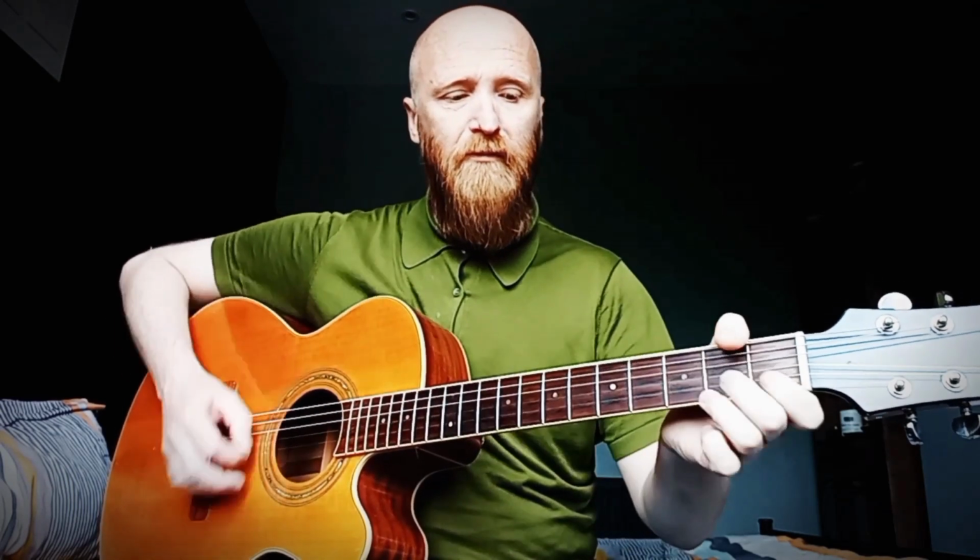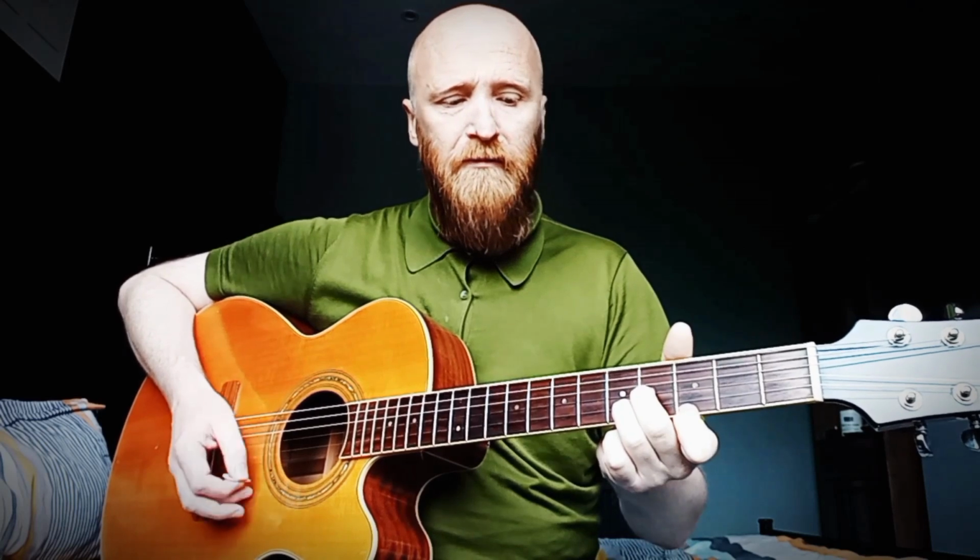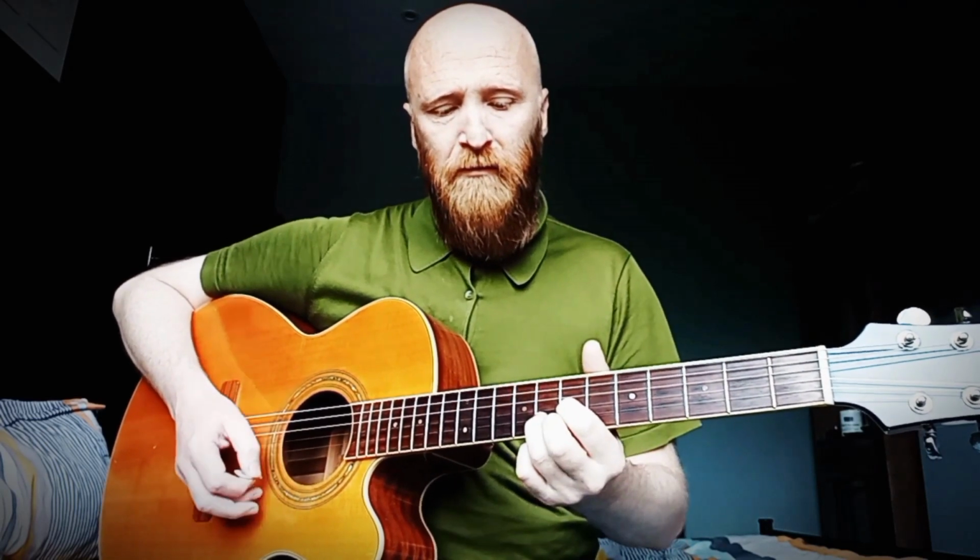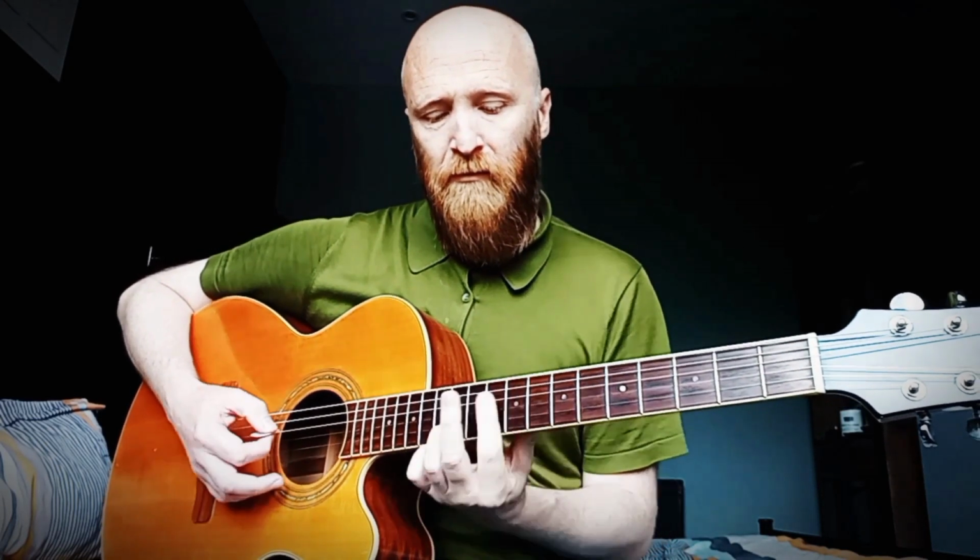So if you're playing over C, G, and F, you can start your solo off using the pentatonic scale in the key of C, because you just know those bottom three strings. Get used to those. It makes life so much easier going forward.